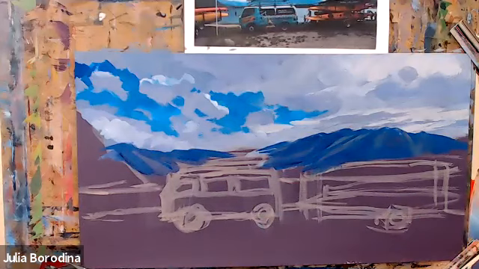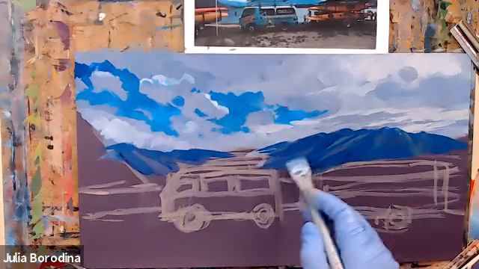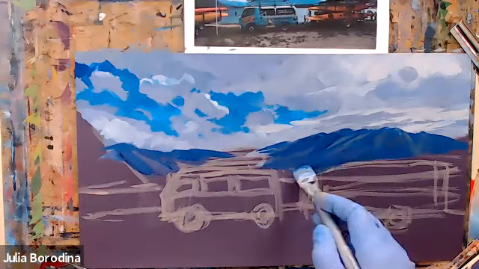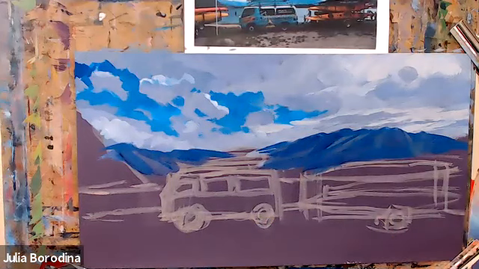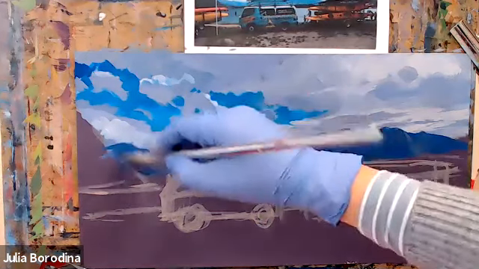Change the variety of widths, change the dynamics if needed. Okay, so they're there.